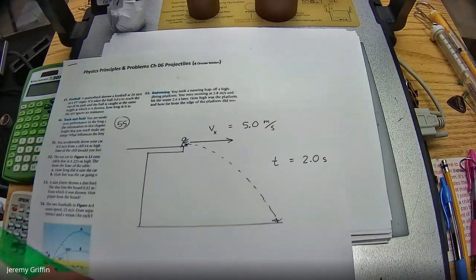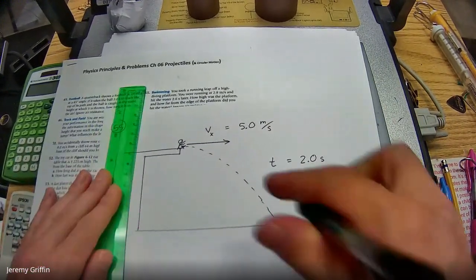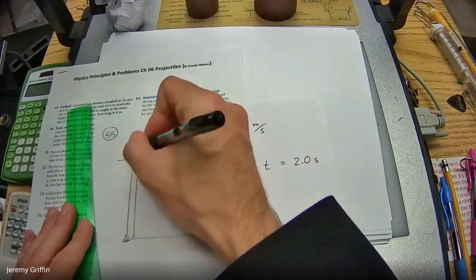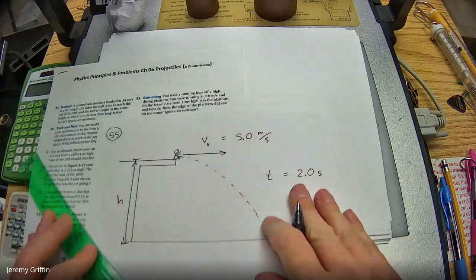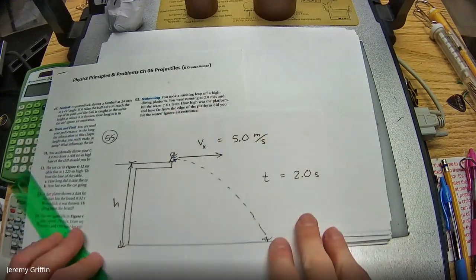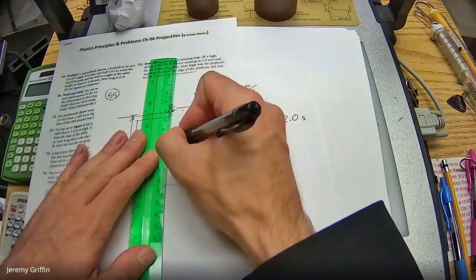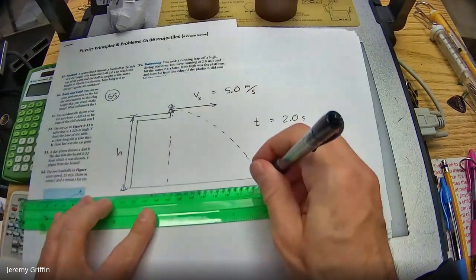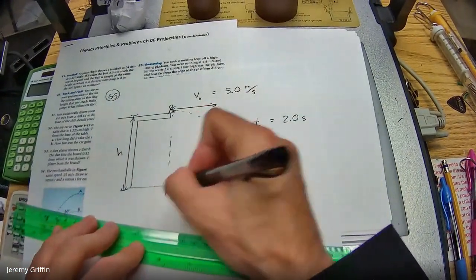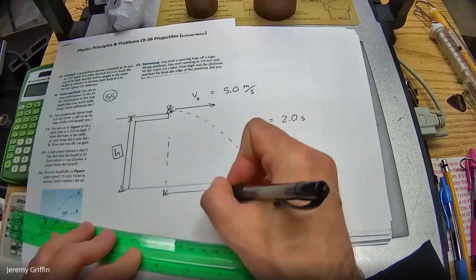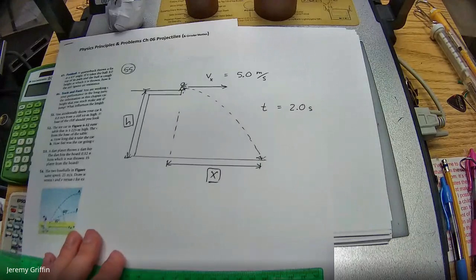And the question was, what's the height of the platform? So I'll call it H. And also, how far from the edge of the platform did you hit the water? That's to say, from this point to the splash point. If I call this X, what's X? So what is H and what is X? That's the two questions.